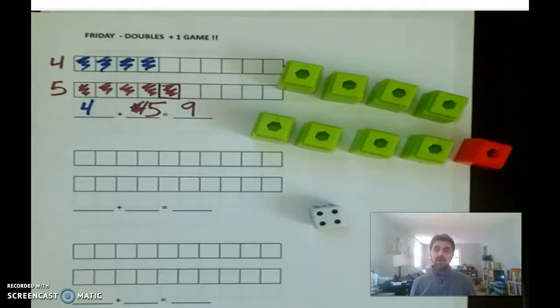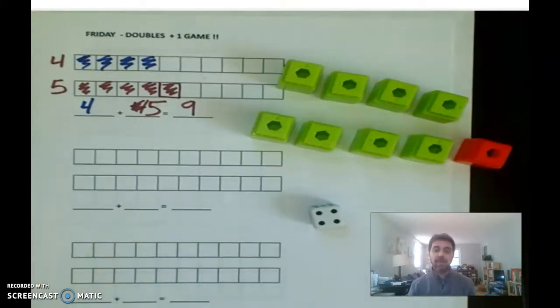All right, so boys and girls, you've got 3 things. You've got your tens partners to write in. You've got your word problem to make up. Make it fun, okay, make it interesting. And you have your game to finish. There's this side, and then there's one more page after that.